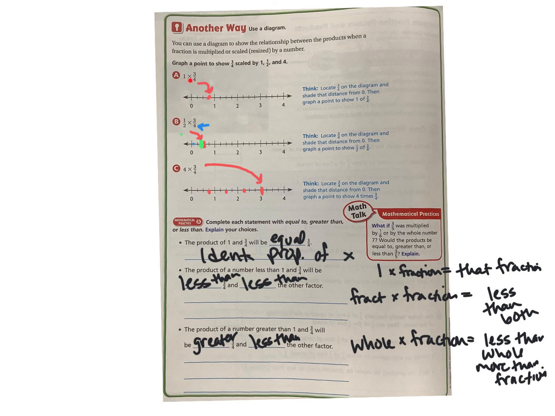When we did 1 times the fraction, it was that fraction, identity property of multiplication. Fraction times a fraction, our answer came out less than both of those factors. Whole number times a fraction, our product came out less than the whole number, but more than the fraction.